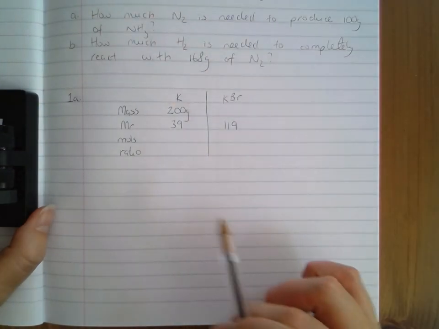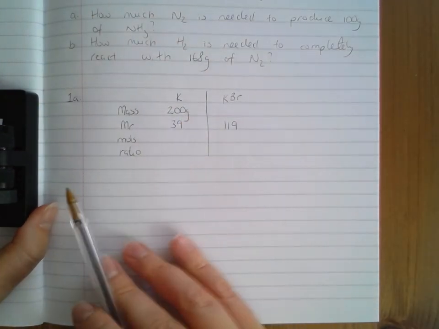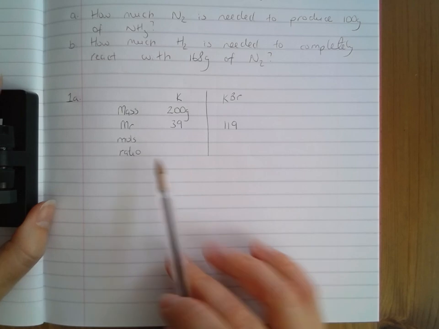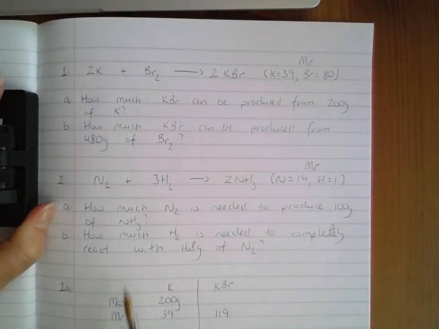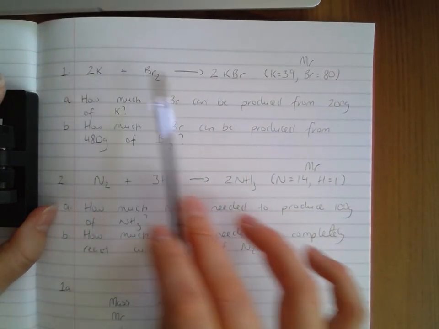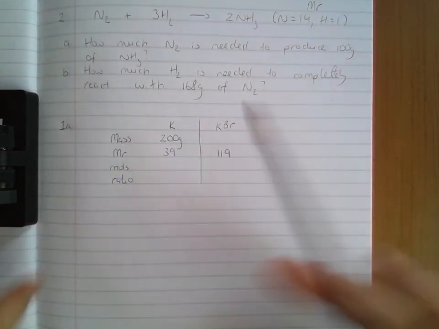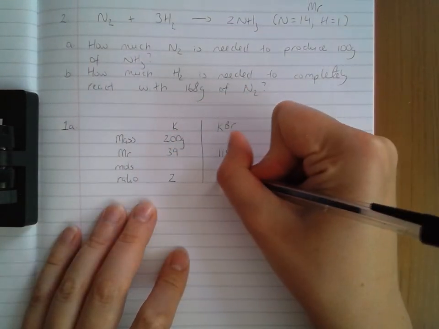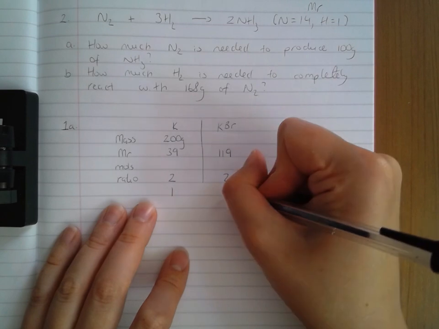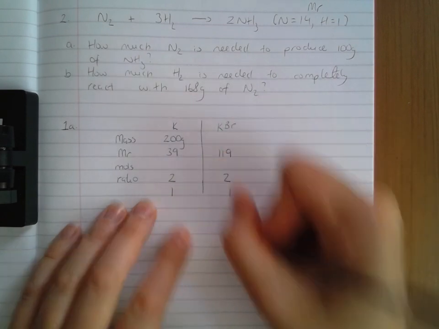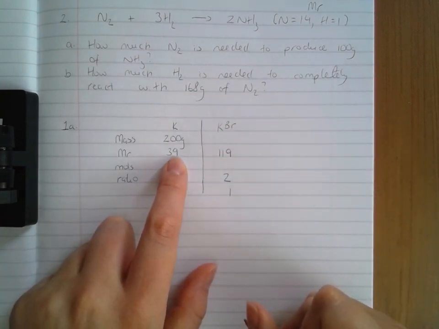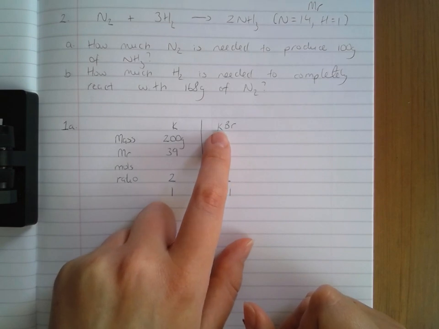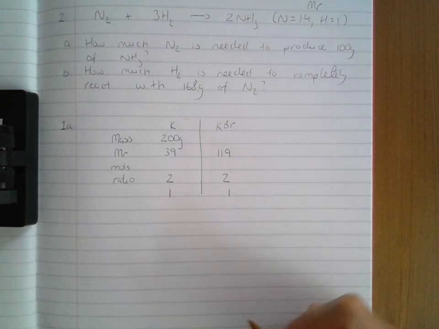Okay, so I'm starting here on 1A. I filled in the start of the table. I'm about to fill in my ratio. If I look at my chemical equation, I've got a big number 2 in front of the K and a big number 2 in front of the KBr. So I'm going to write 2 and 2, and I'll simplify that to 1 is to 1. Okay, my formula mass, big number next to K is 39. Here, I've got a K and I've got a bromine, so it's going to be 39 plus 80 is 119.